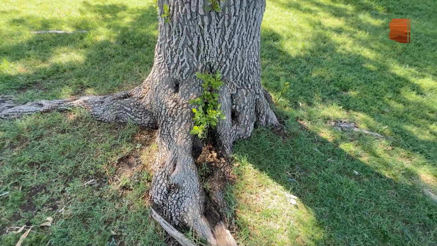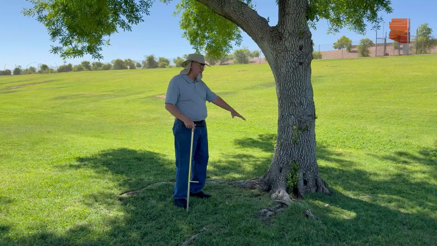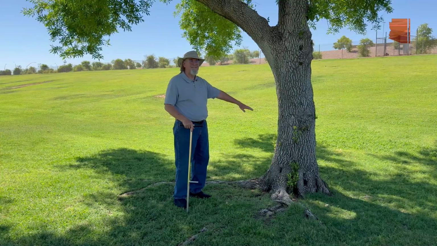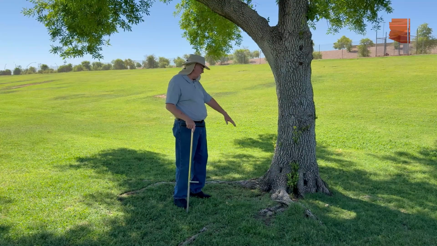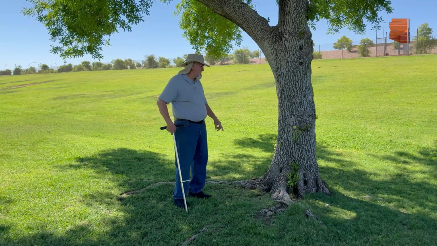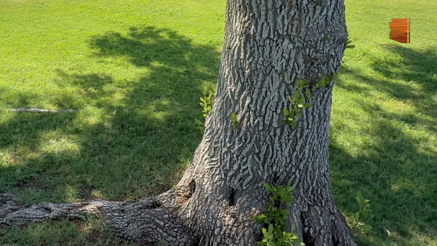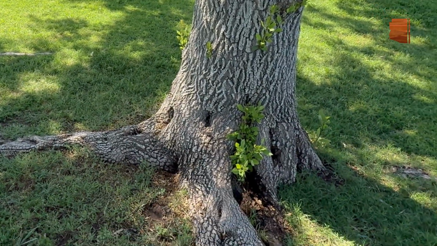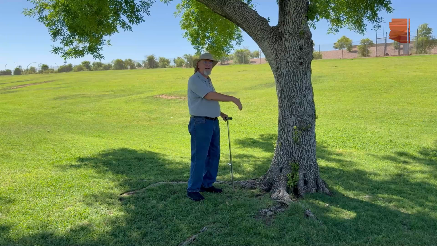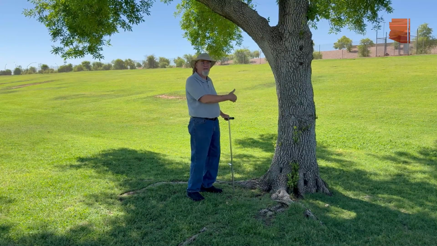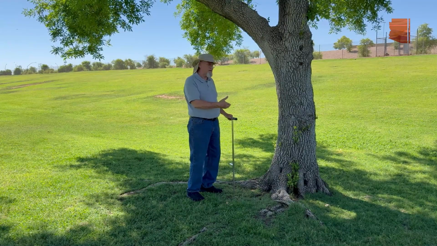So as we get closer, we'll see that this tree has lots of roots up in the air, not down in the soil. And we'll notice that there are holes in this tree right here, where that spray irrigation water will go and pool in there and rot, because that's not a natural thing for trees either.